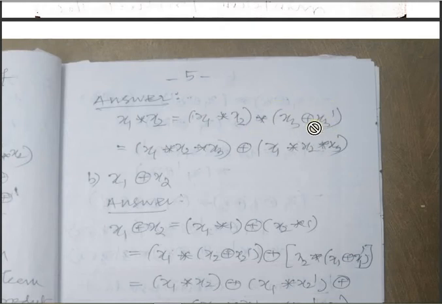This is 1. Am I correct? The join of a Boolean variable and its complement is 1. Am I correct? So 1 meet this is this.